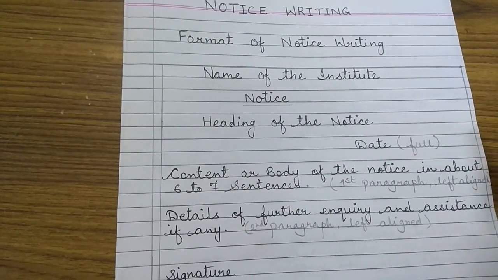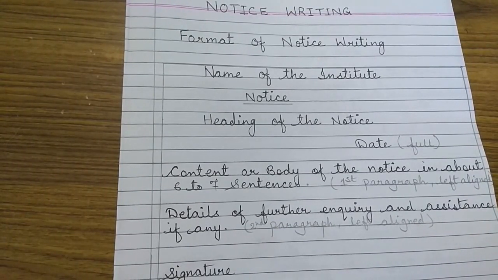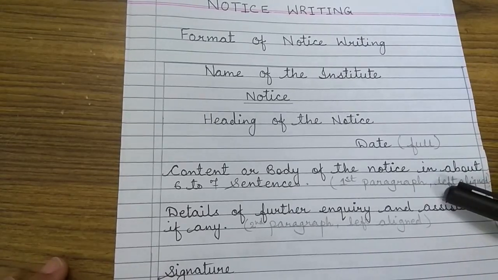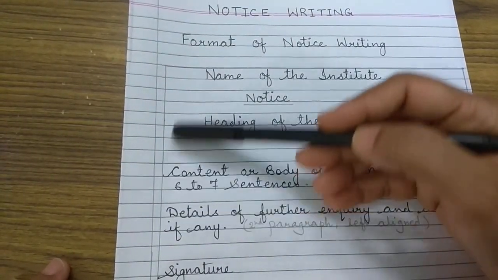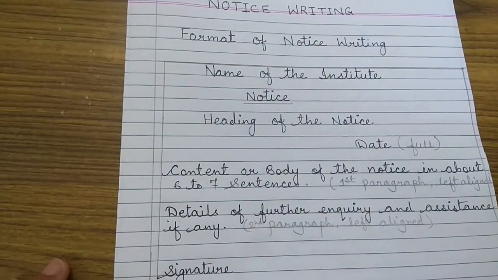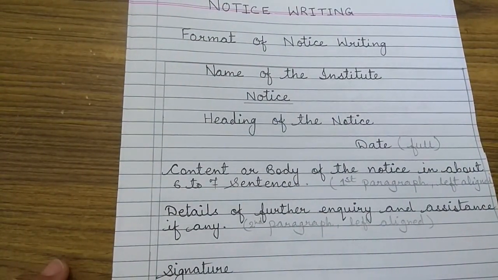Then comes the content, or you call it the body of the notice. When you write that, it will be your first paragraph, first alignment. I have written it in pencil. First paragraph, first alignment, it should be left aligned. It should be written on the left side, and that paragraph which you are writing, the content, should be in six to seven or seven to eight sentences about what you want to write.